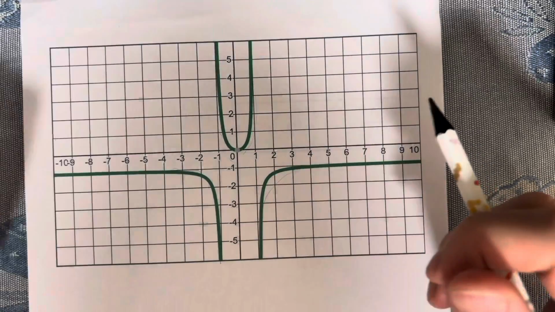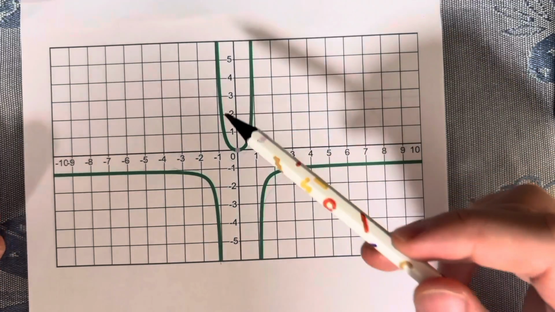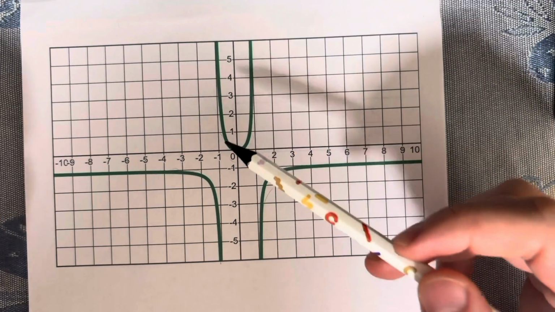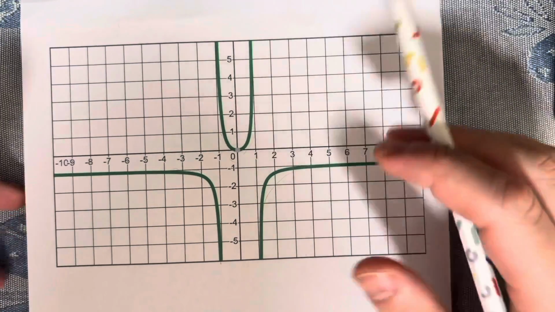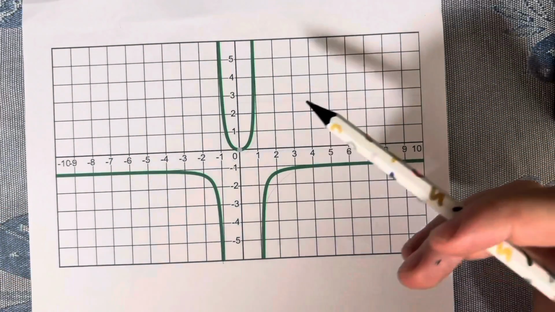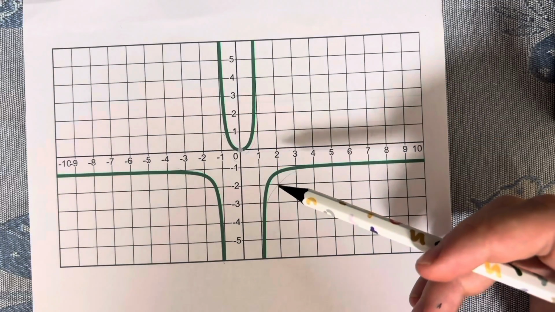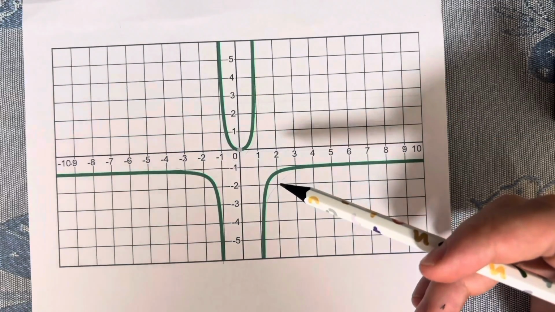Alright everybody, for this video, I'm going to be analyzing a graph talking about things like domain, range, discontinuity for this particular graph. Probably explain a little bit as I go, then I'll go back and explain more after. That's how I do it.